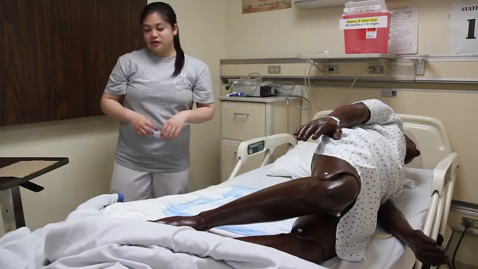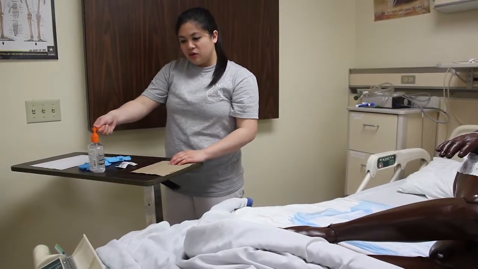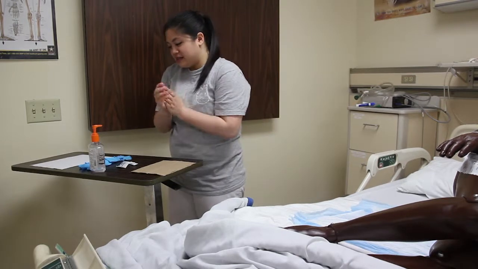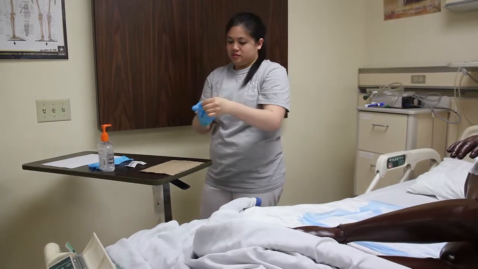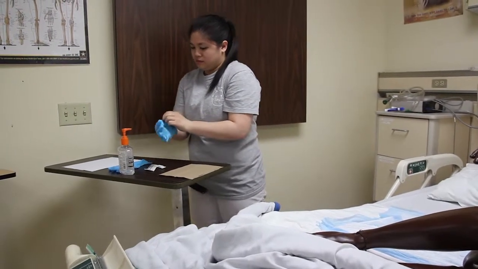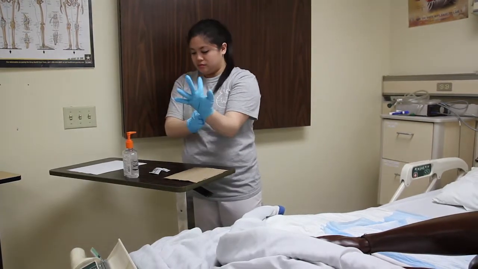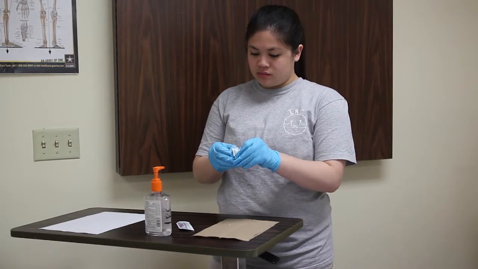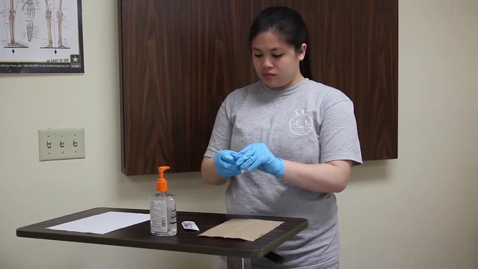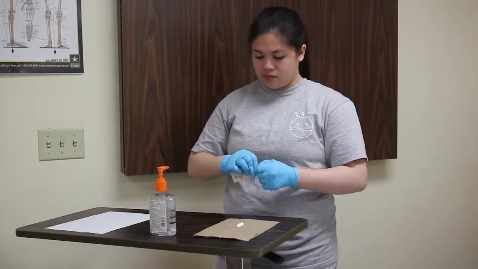And now I'm prepared to lubricate my medication. Alright? So I'm going to wash my hands, and I'm going to apply clean gloves. Lubricating generously.